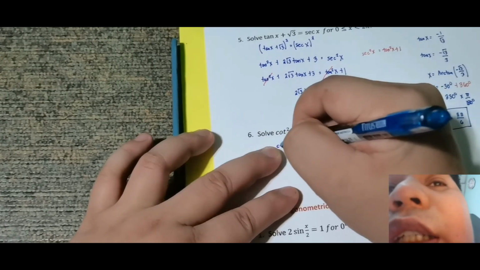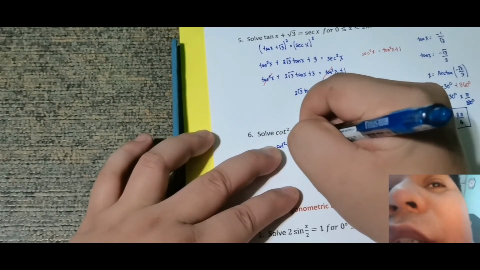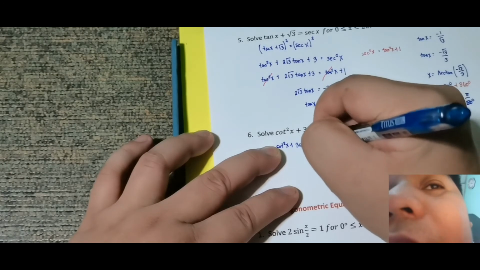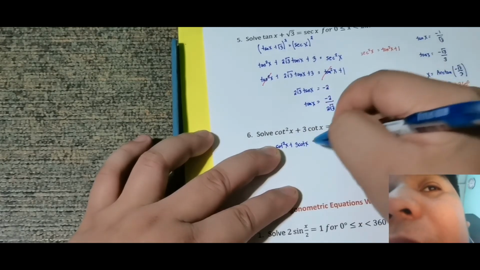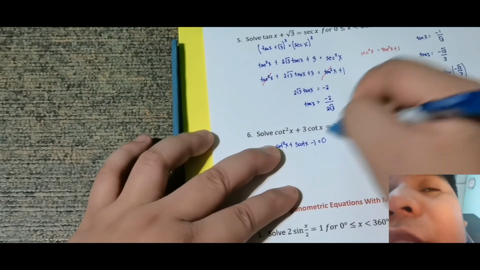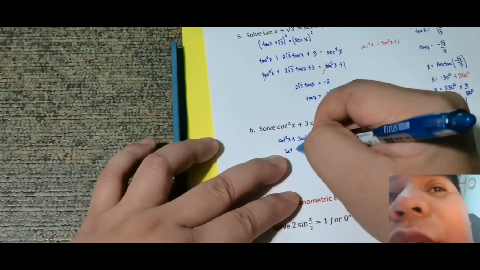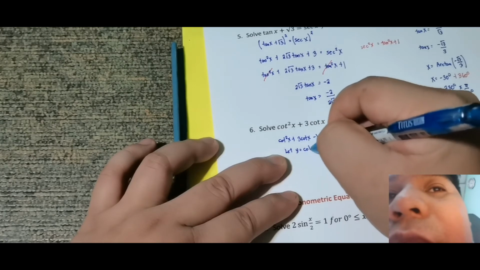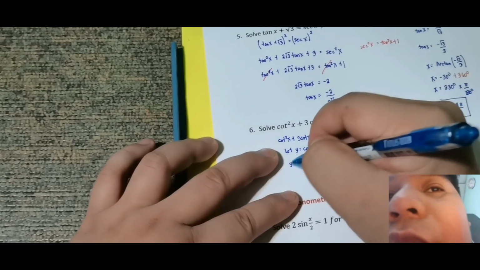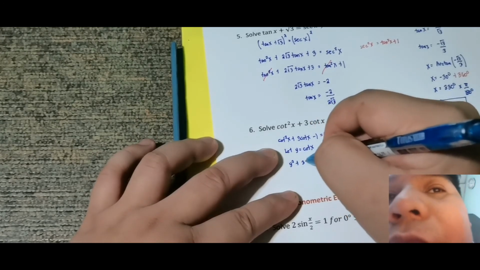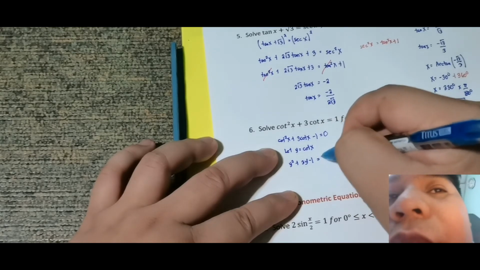So, that is cotangent squared x plus 3 cotangent x minus 1 is equal to 0. Okay, let ko muna. So, let y is equal to cotangent x. So, this is y squared plus 3y minus 1 is equal to 0.